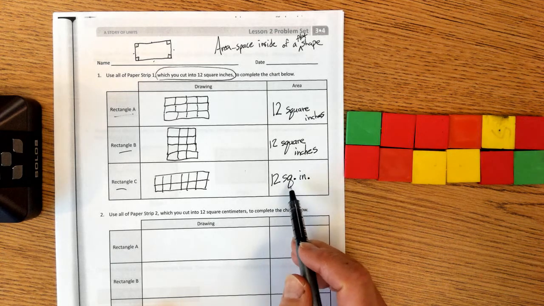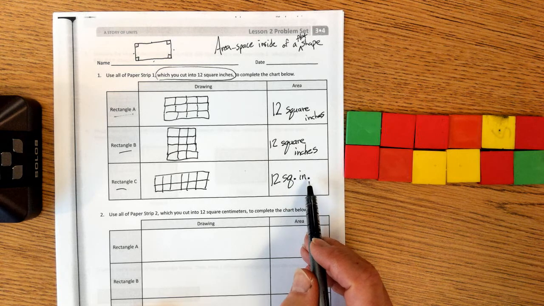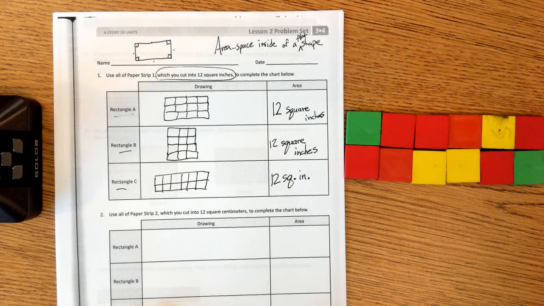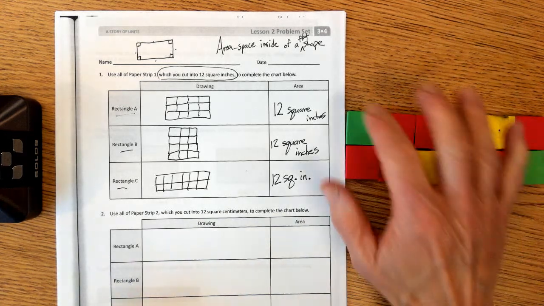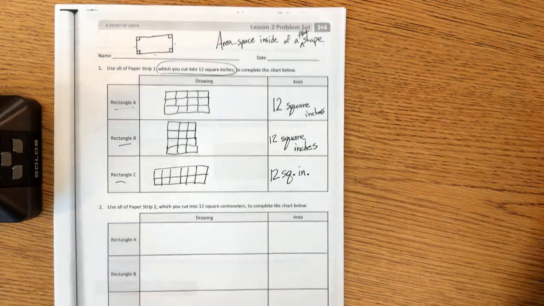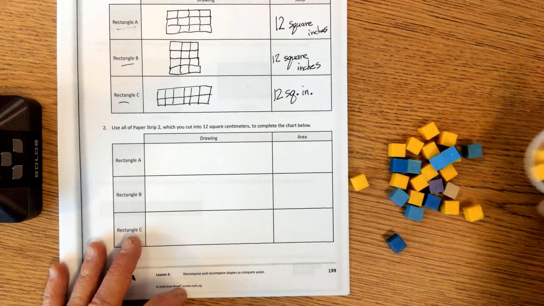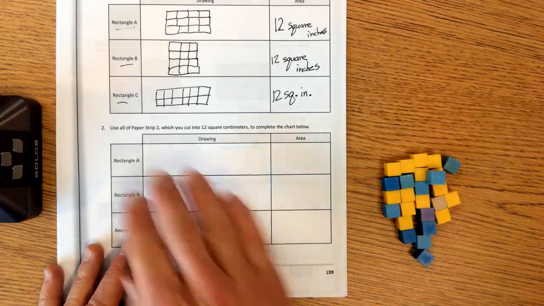Hey, is that an abbreviation? SQ, period, IN, period? It sure is an abbreviation. Now, I'm moving kind of quickly just because I don't want this video to be super long, but look at the action that happens next as we move to number 2.